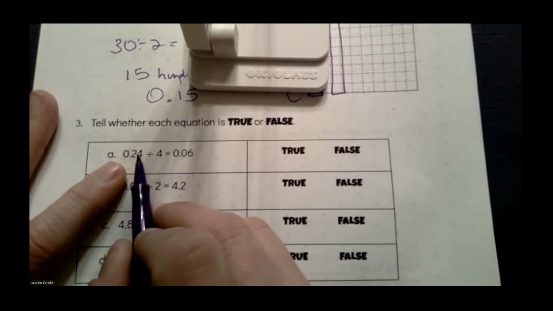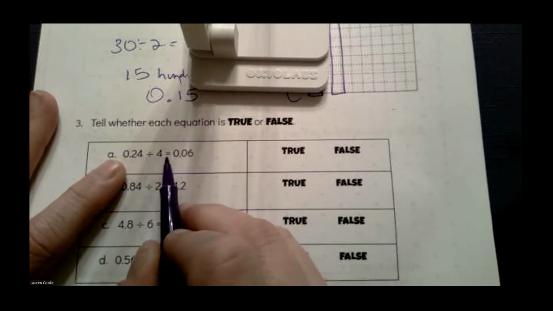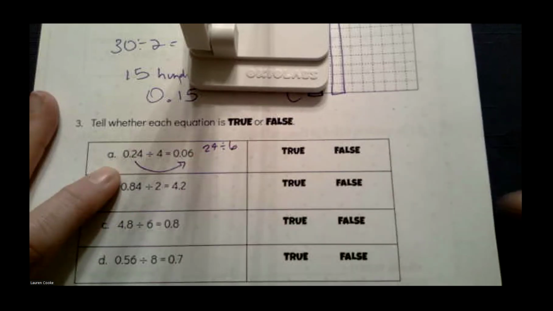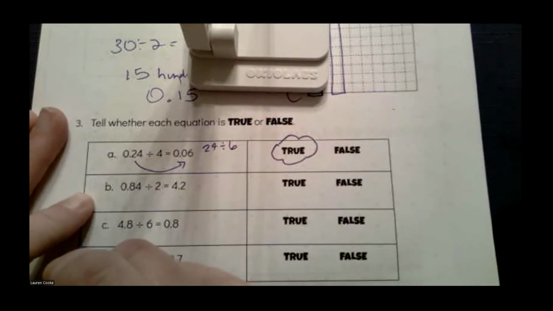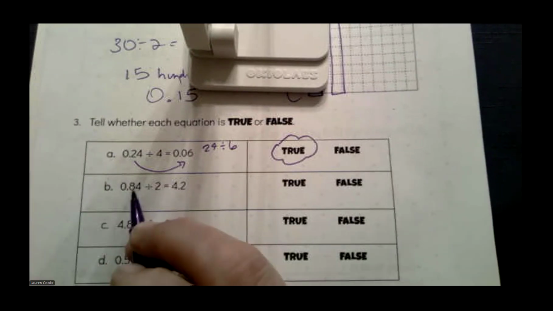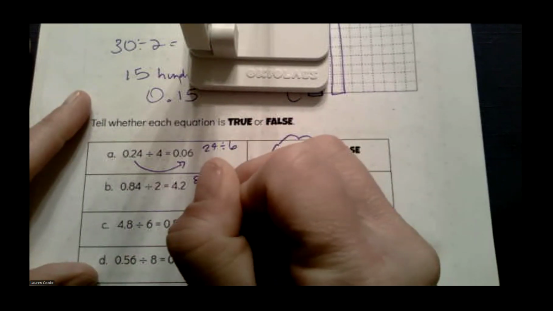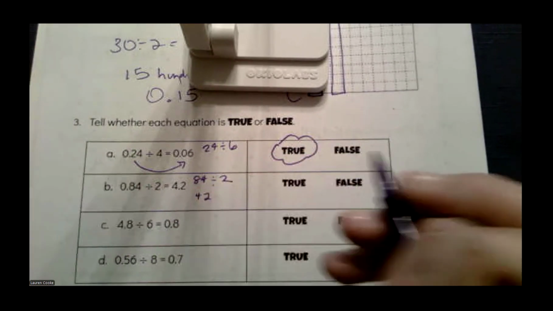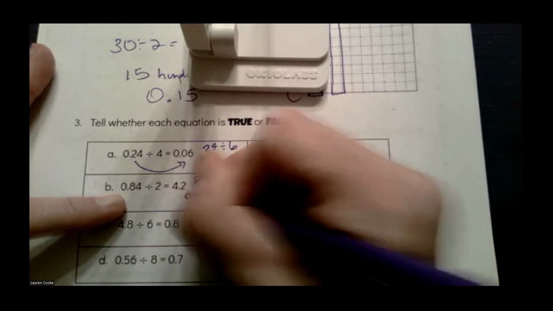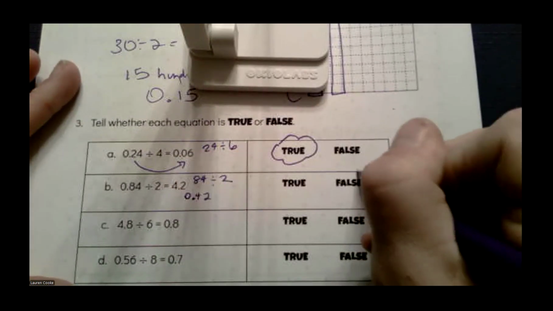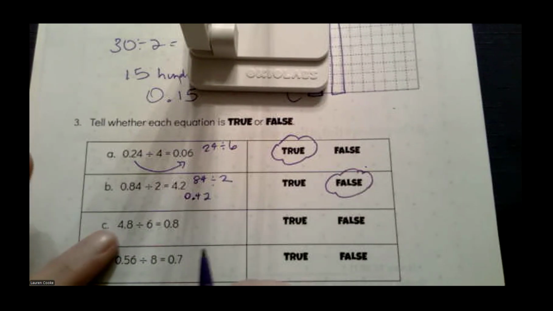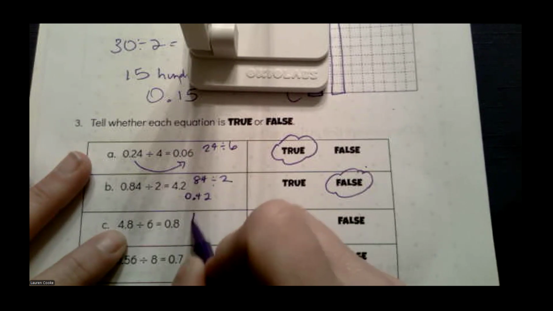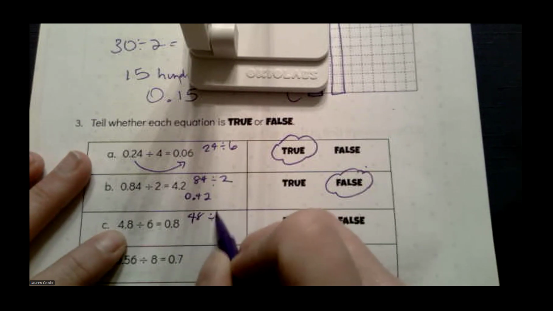All right, so I have 24 hundredths divided by 4. 24 divided by 4 is 6, and hundredths and hundredths. Ooh, we are in the true business. All right. 84 hundredths, 84 divided by 2 is 42, but it's got to be hundredths. This is falsaroonie, falsarama, the falsarooski. 48. So this is 48 tenths divided by 6.